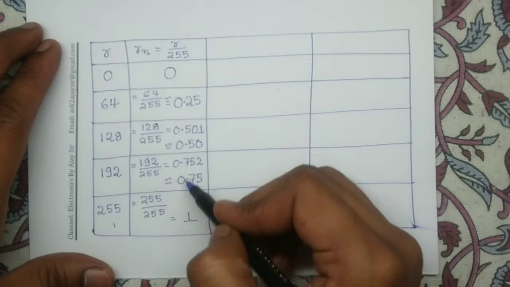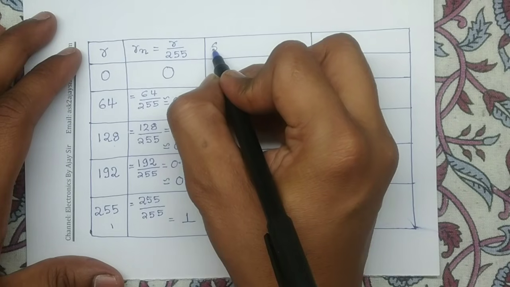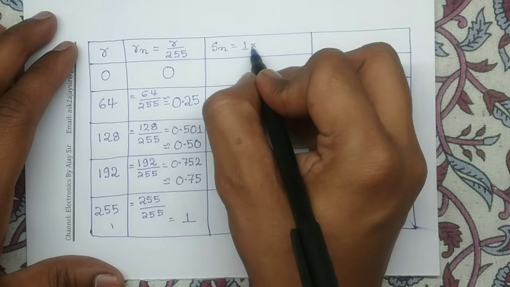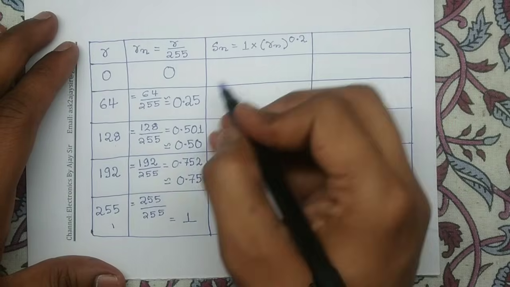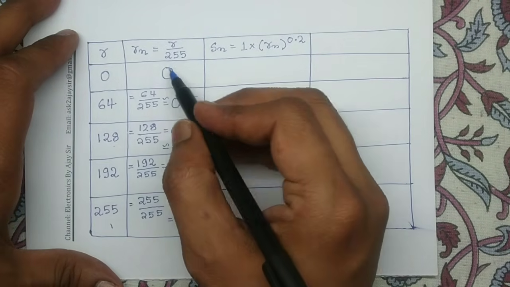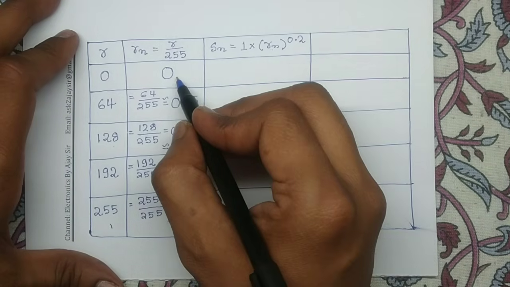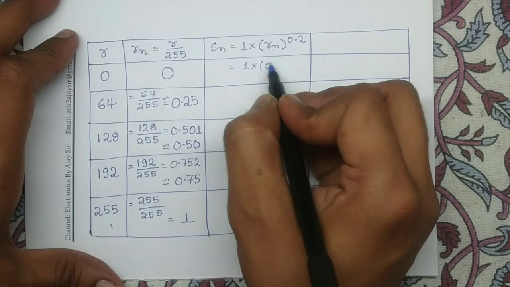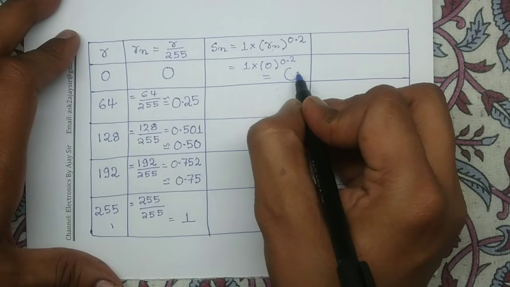Next, on these normalized intensity values, we will perform the power law transformation. We have obtained the equation of power law transformation, that is Sn equals 1 into Rn to the power 0.2. So for each value of Rn, we will determine the value of Sn. One by one, when Rn equals 0, in order to determine the value of Sn, in place of Rn, we will substitute the value 0. So it equals 1 into 0 to the power 0.2. It is equal to 0.